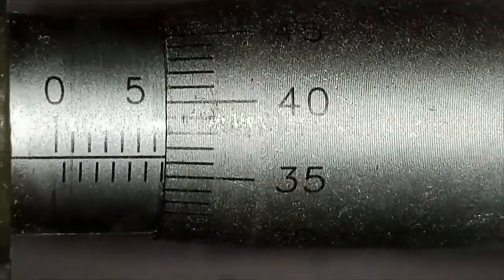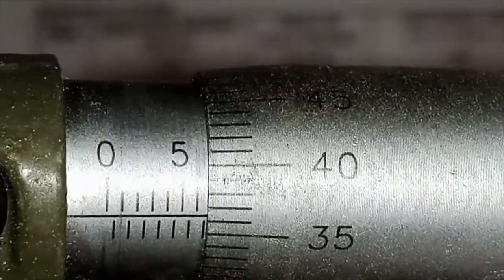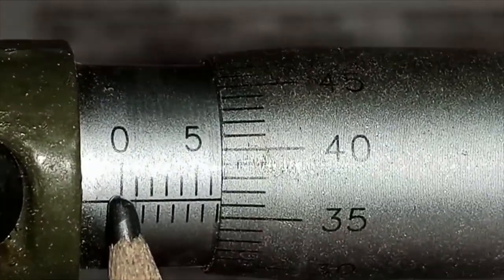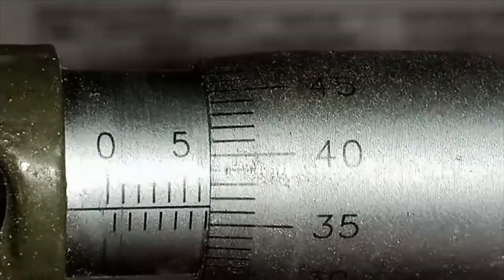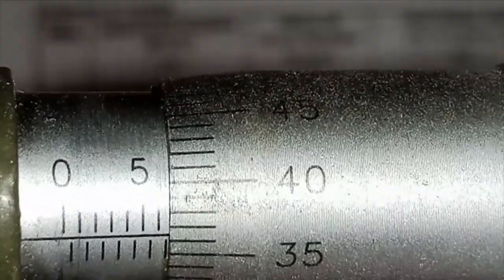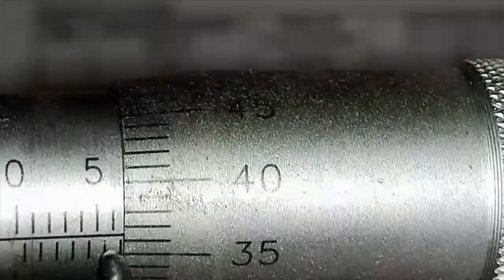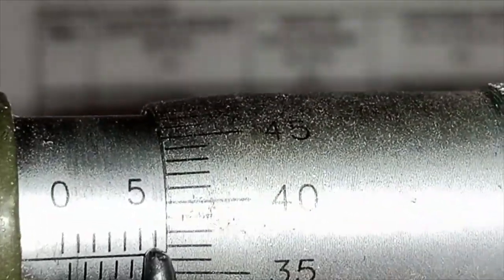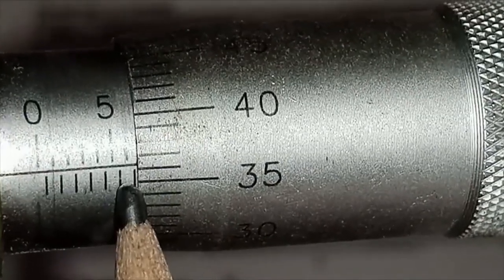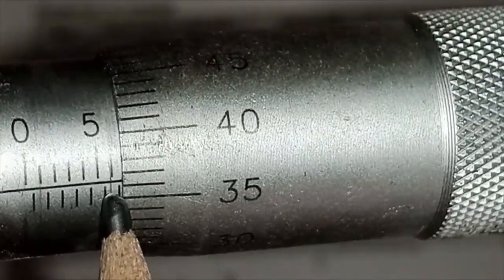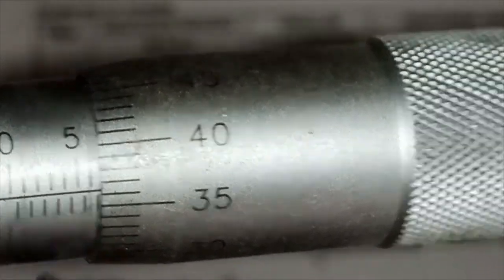How will you count the main scale reading? I think for now it is clear for you. In the starting we observed how to read the main scale reading. So this is 0, upper reading is 0, the lower reading is 0.5, then 1, 1.5, 2, 2.5, 3, 3.5, 4, 4.5, 5, 5.5, 6. After 5, what comes? 6. Then you will observe the lower reading, you can see that the 0.5 reading appears. So what you count here is 6.5. So the main scale reading is 6.5.